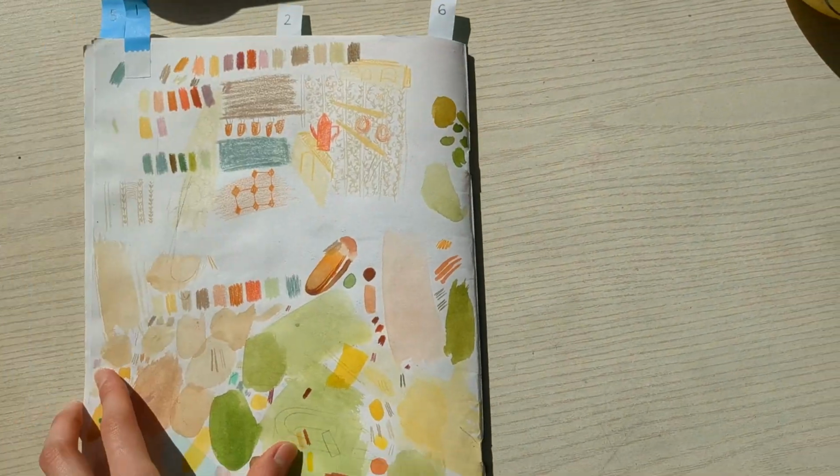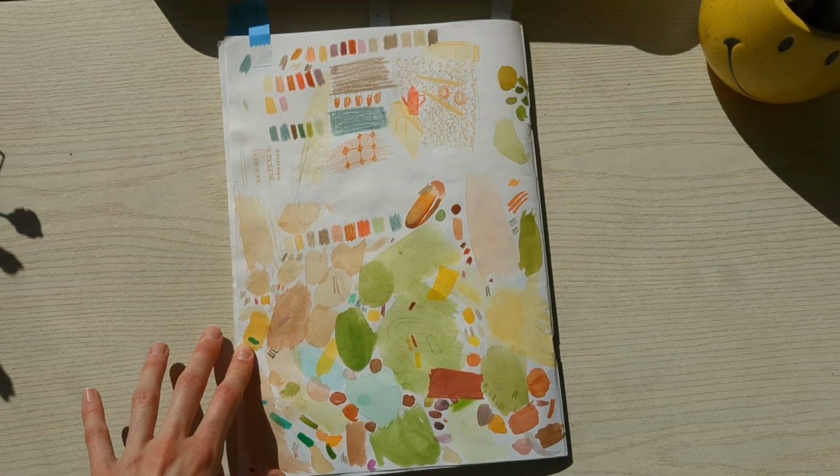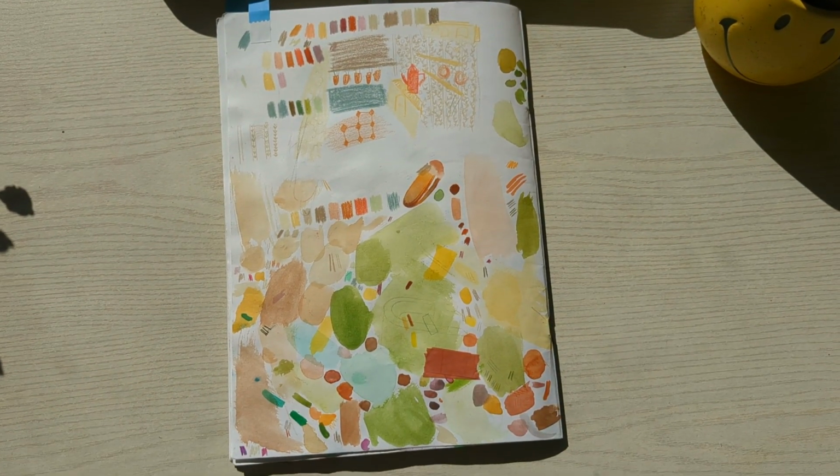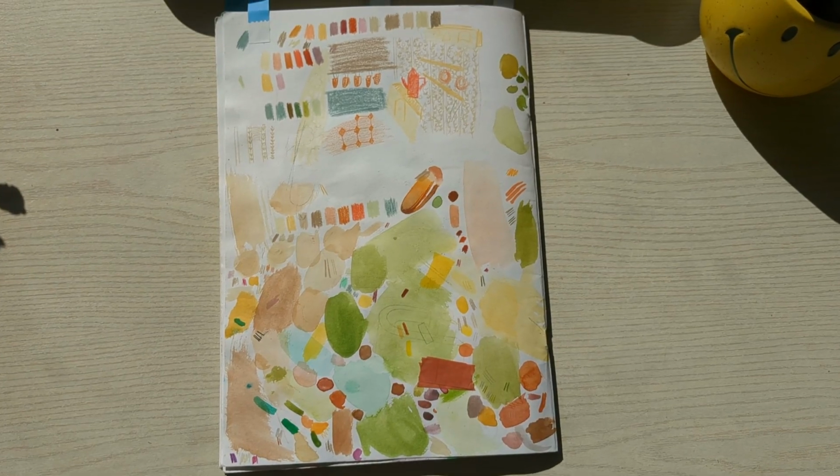So I want to show you more, and so let's get into it. Let's start with the small sketchbook. So we're starting with the little book, and you're probably thinking, what even is that, Megan?